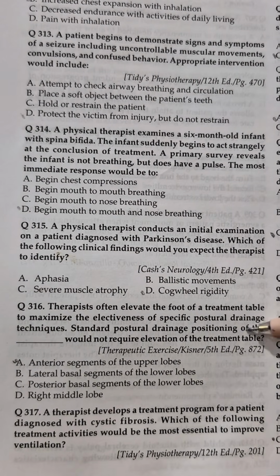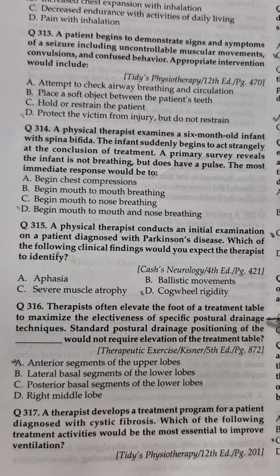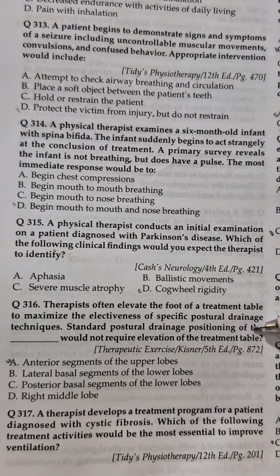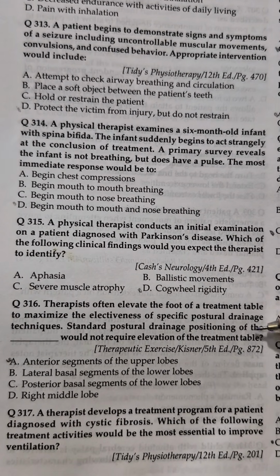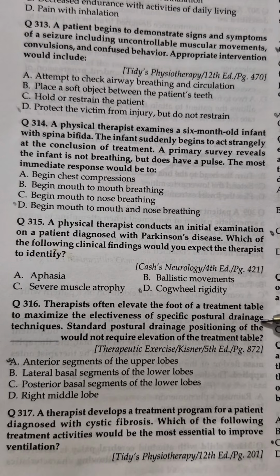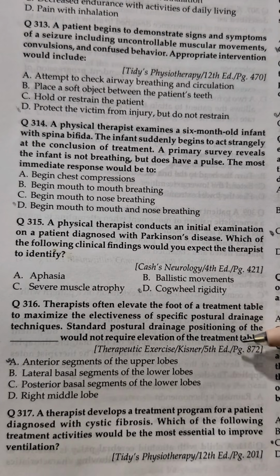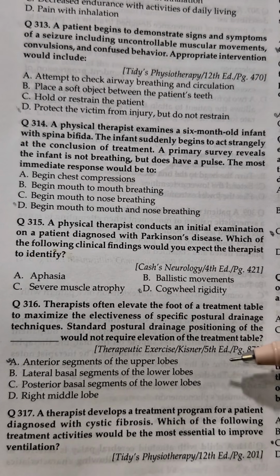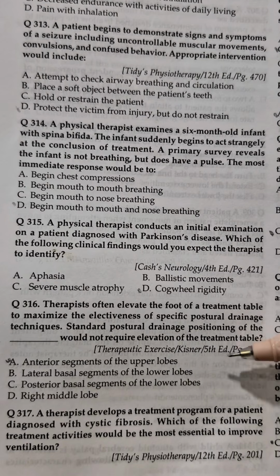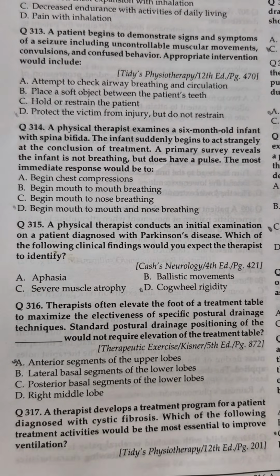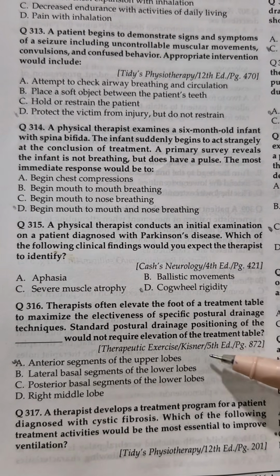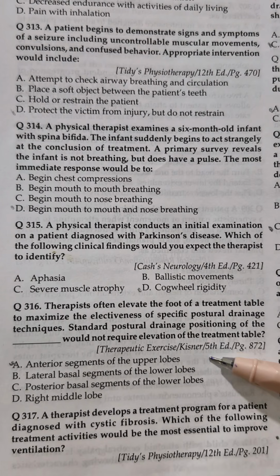Therapists often elevate the foot of a treatment table to maximize the effectiveness of specific postural drainage techniques. Standard postural drainage position of the ___ will not require elevation of the treatment table. Answer, anterior segments of the upper lobes.